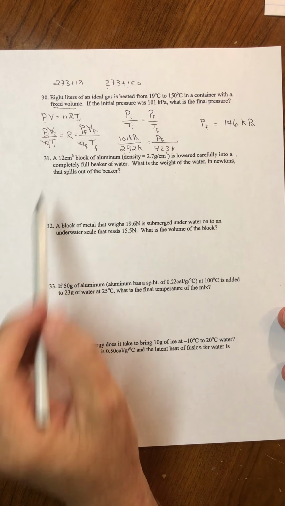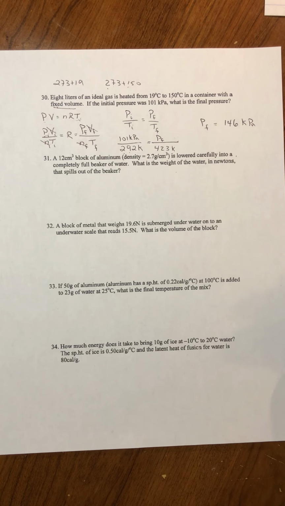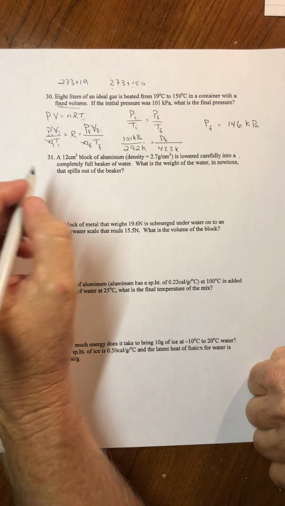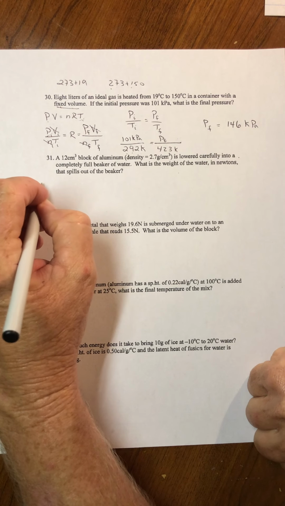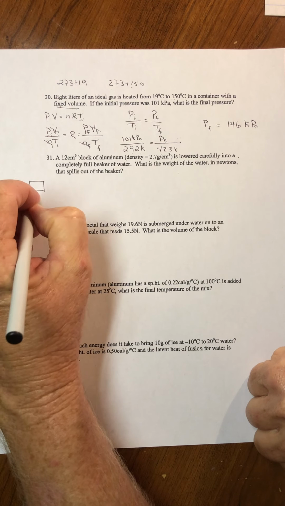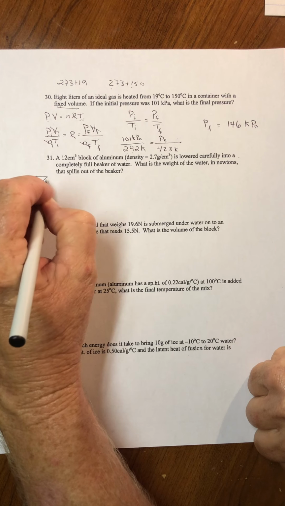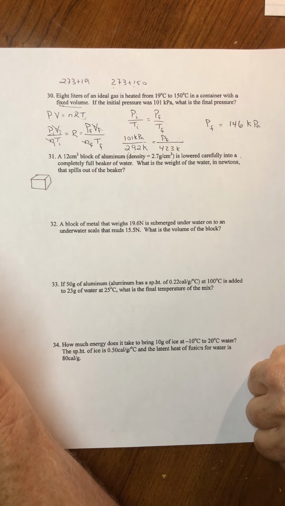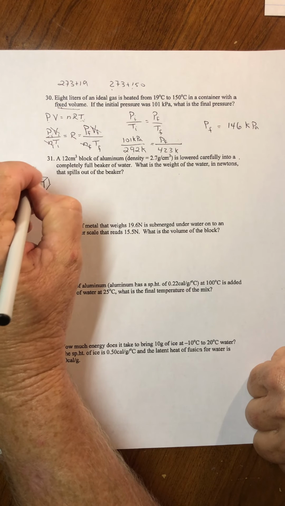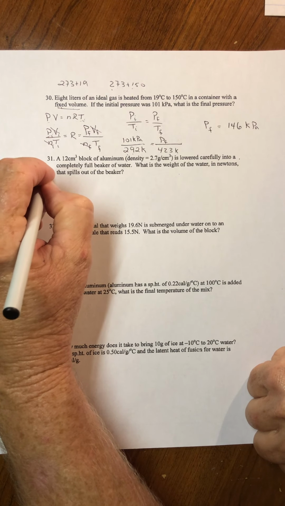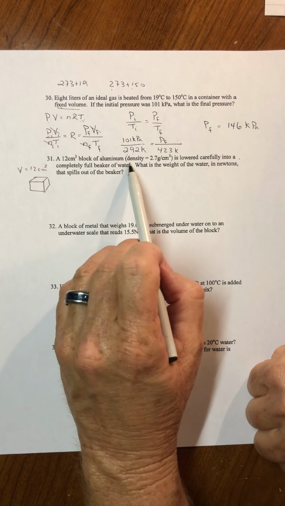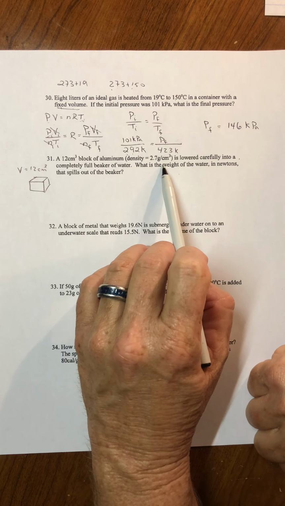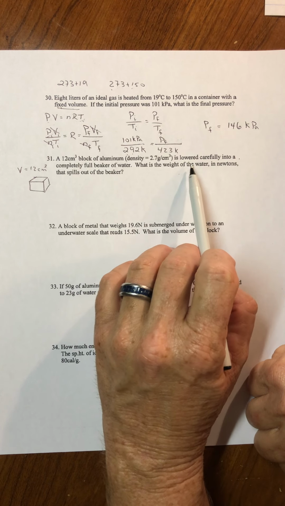On to chapter 12, and again, 2 from chapter 12 here. Here we have a 12 cubic centimeter block of aluminum. I don't know if I need to draw a picture, but I'm kind of thinking I will. So I got a picture here. Here's my block. It's got a volume of 12 cubic centimeters. Okay, so a 12 cubic centimeter block of aluminum. Oh, they give me the density of aluminum. I don't know if I'll need that.